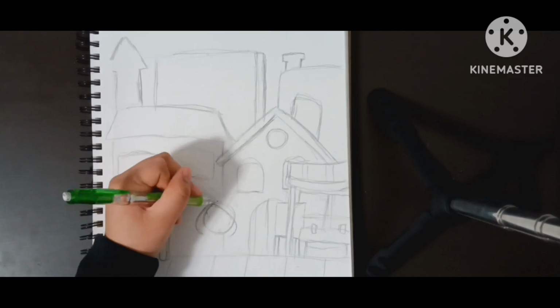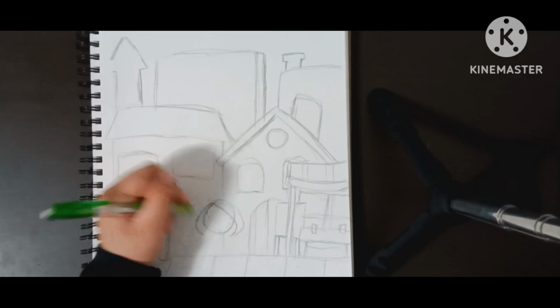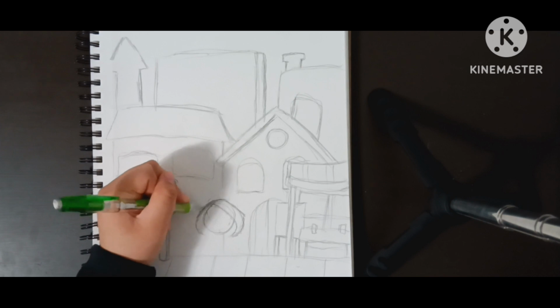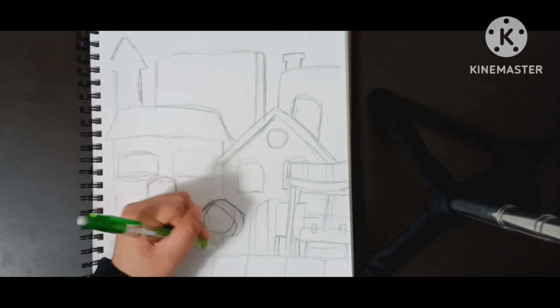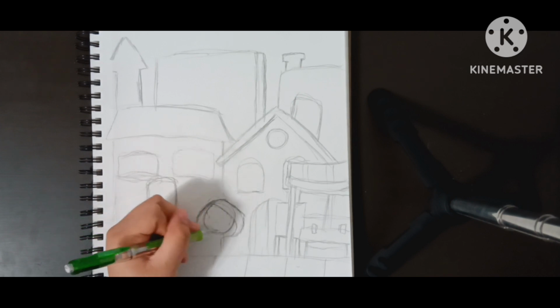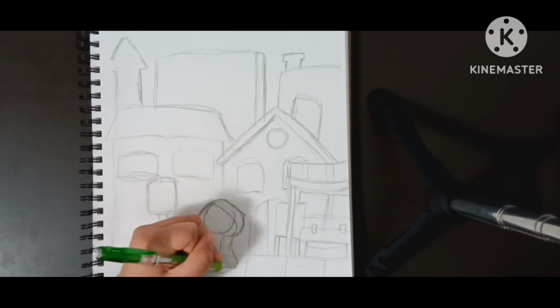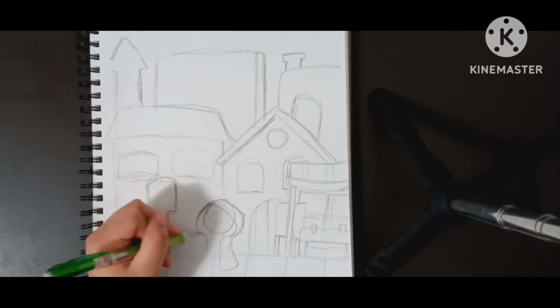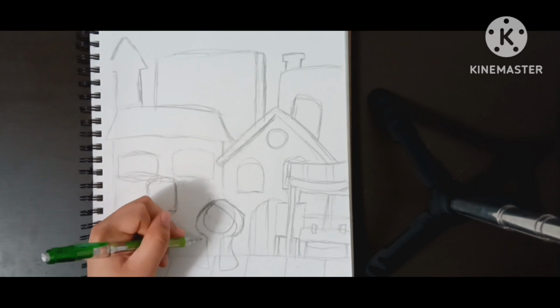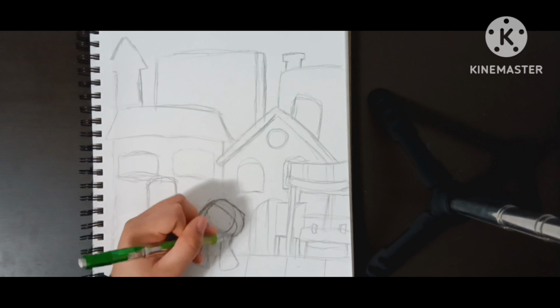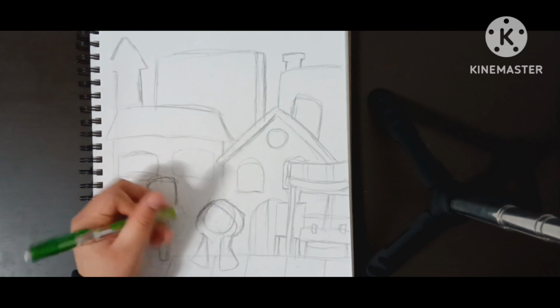So first off, we have the sketch process that I was able to record with my little character named Tang. Tang is a character I made up during the first year of high school, but it's not important.